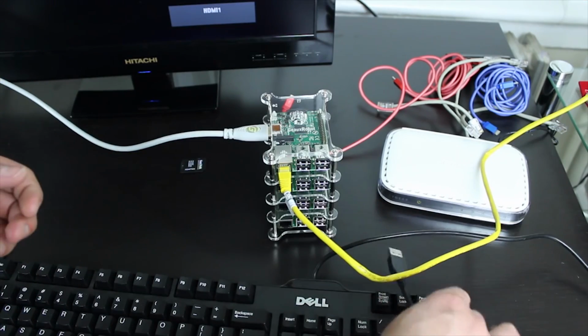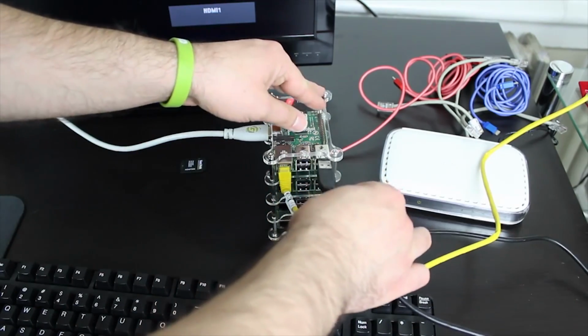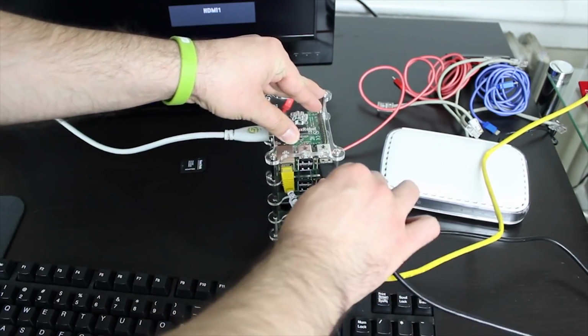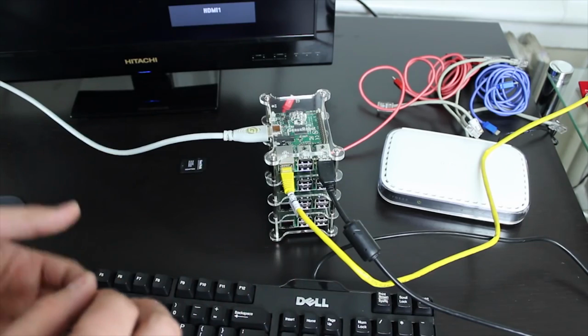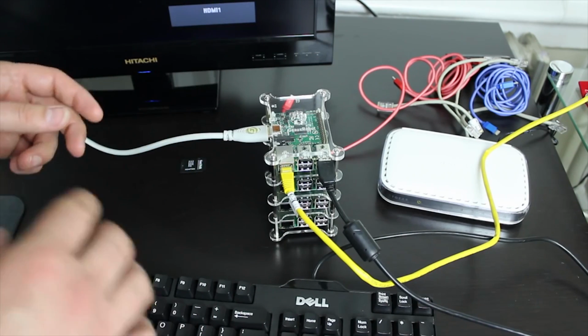Now, the next step is to connect our USB keyboard. So connect your USB keyboard to this port here, the USB port in the back. Again, this is only for the first time. Once we set up the Raspbian, we're going to remotely access our Raspberry Pis from our desktop computer.